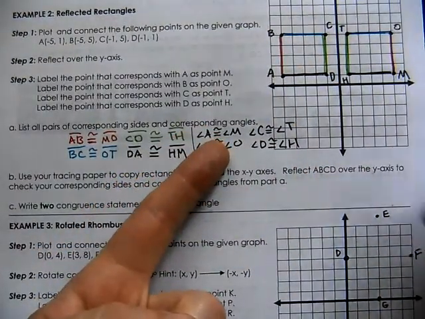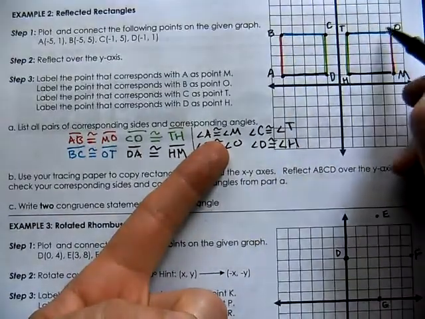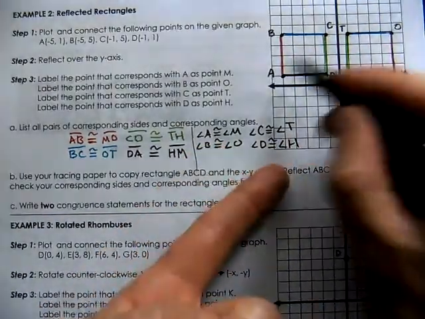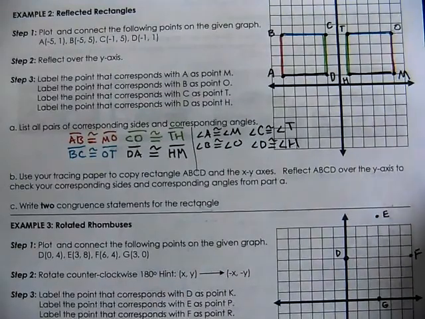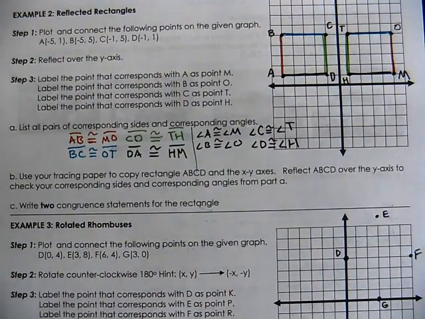And then when we're checking the angles, we can see we have right angles that pair up with right angles for each of these. So yes, we know all the angles are congruent. And so now we can actually see that the two rectangles are going to be congruent.